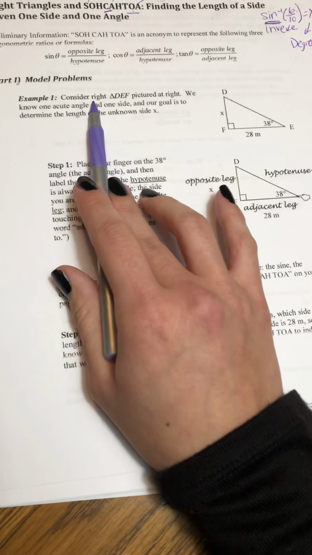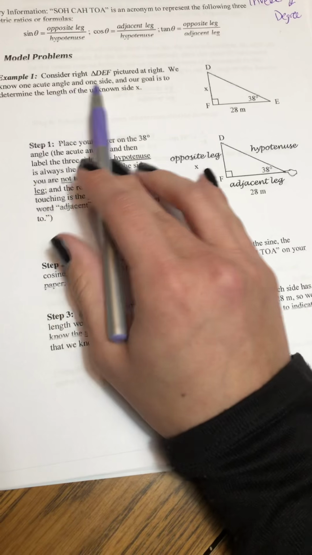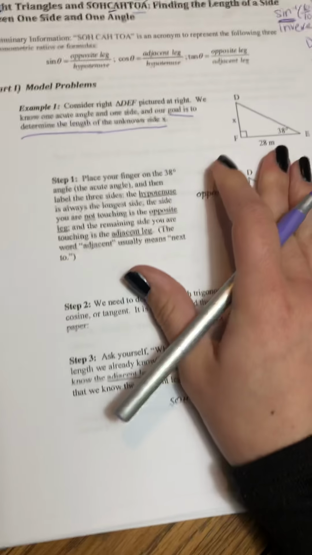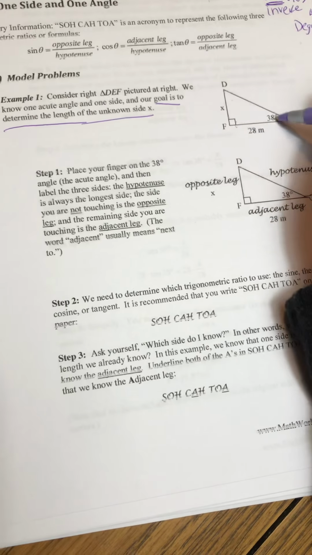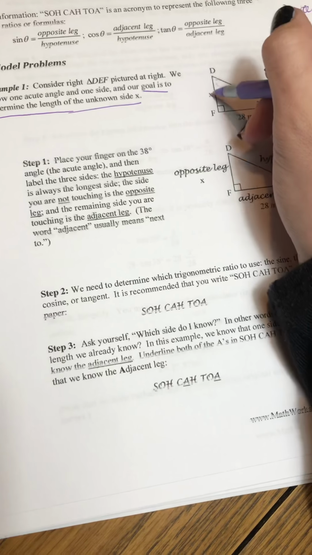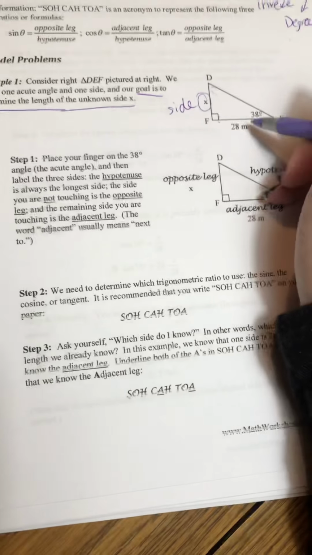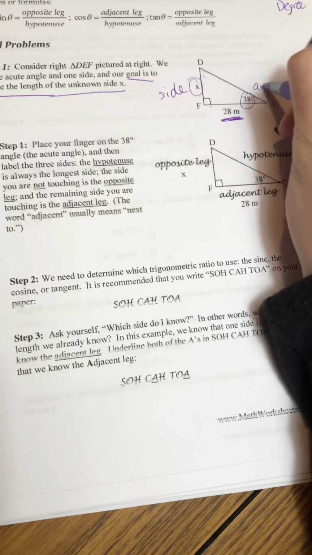So example 1, consider right triangle DEF pictured at the right. We know one acute angle and one side, and our goal is to determine the length of the unknown side x, okay? So instead of having an angle we're finding, because we're given the 2 angles, which means we know this third one, we're now finding a side length, all right? So here is one side that we're given, and here's the angle measure that we're given.